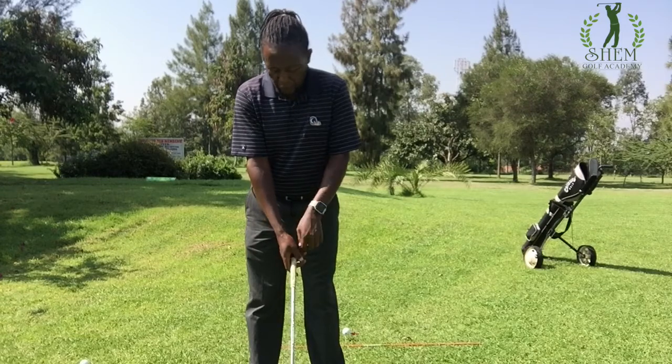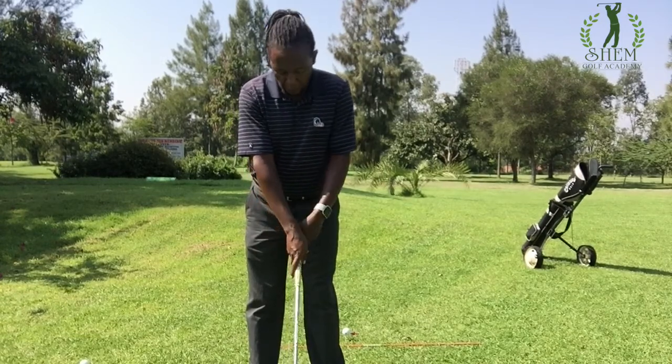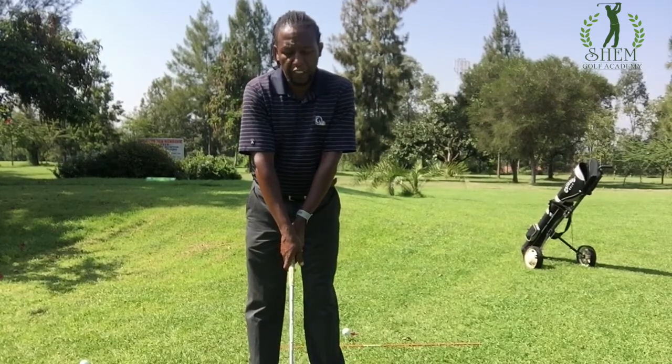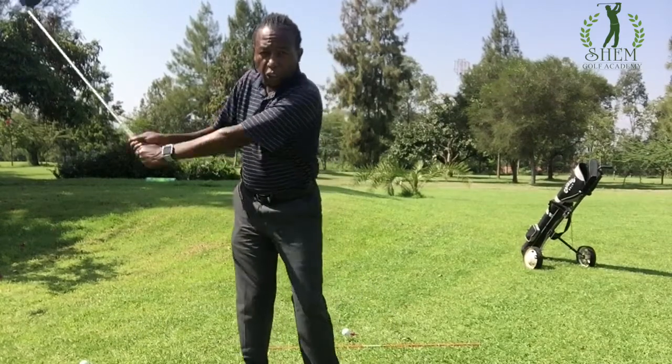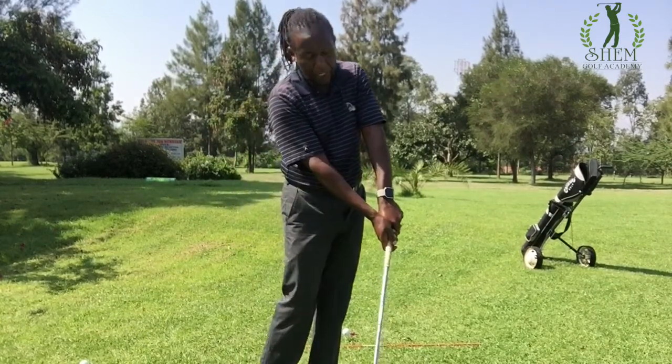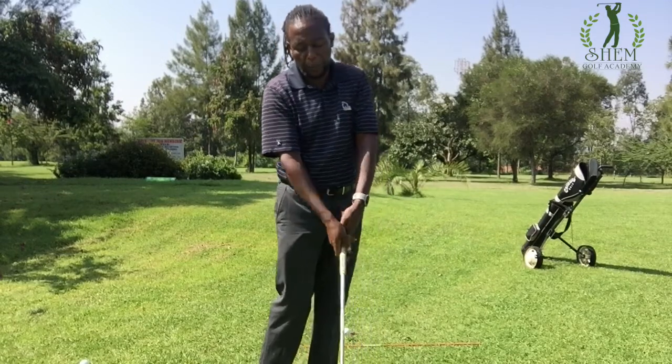A weak grip is when you're seeing more knuckles on your right hand and barely any knuckles on your left. The hands are turned more to the left. That will promote an open club face at impact, whether you're swinging in the right path or not.